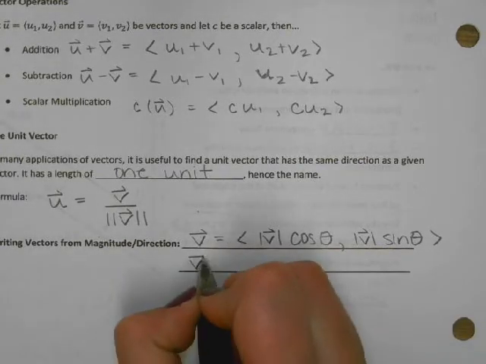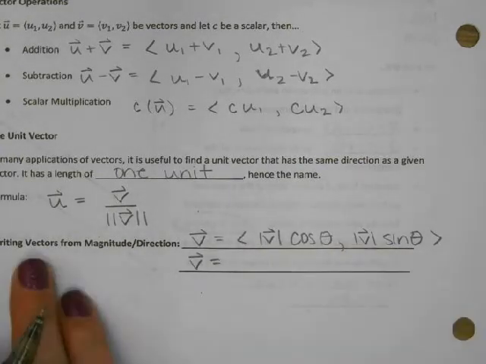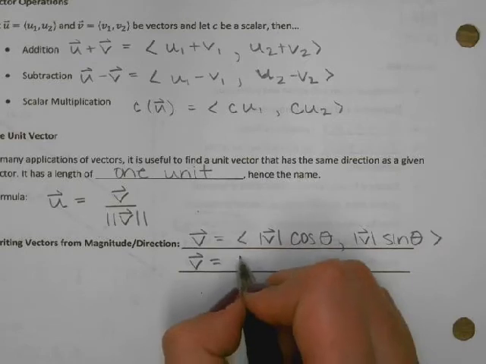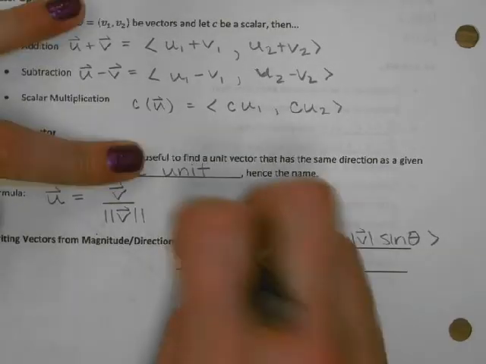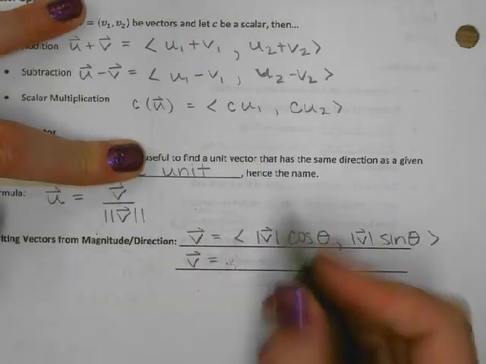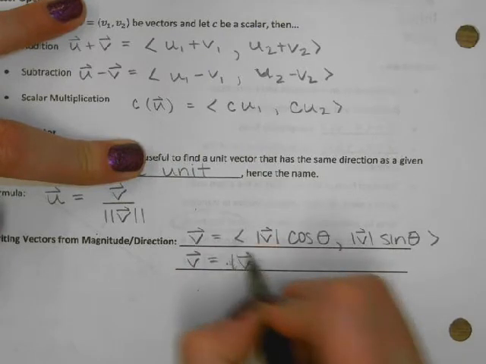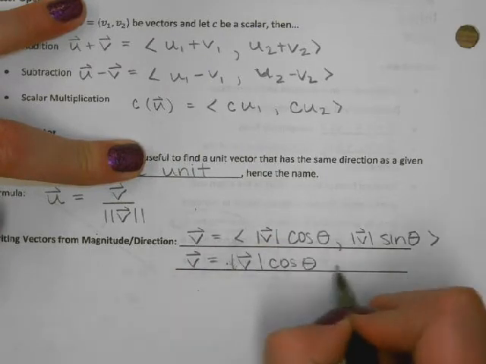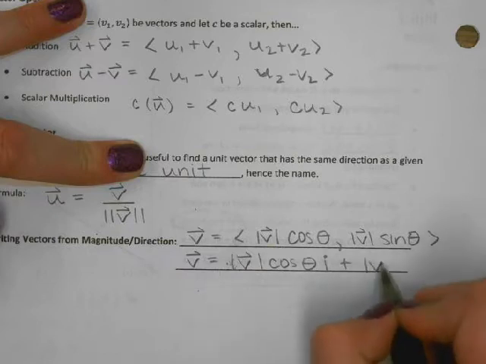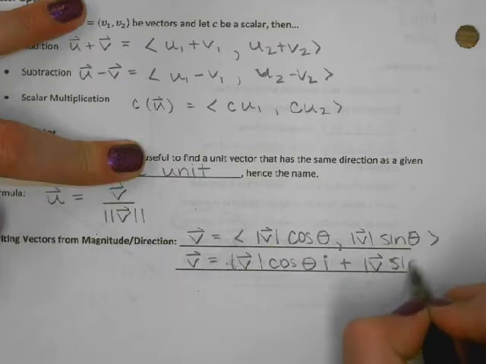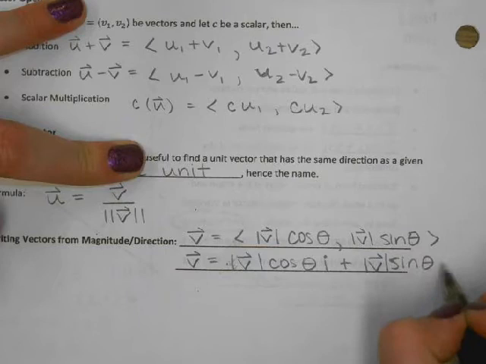And you can also do, instead of component form, the other form. So we would not have these little brackets out here. We would say, again, the magnitude times cos, but this time we would put an i on the end, plus the magnitude times sine, and this time put a j on the end.